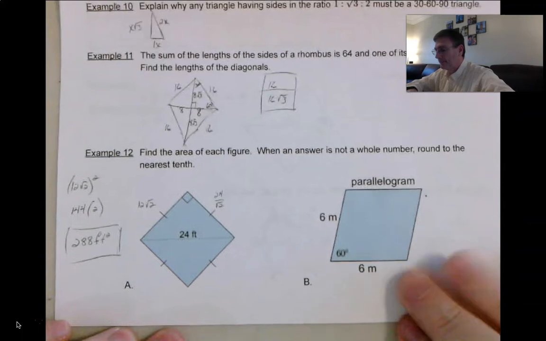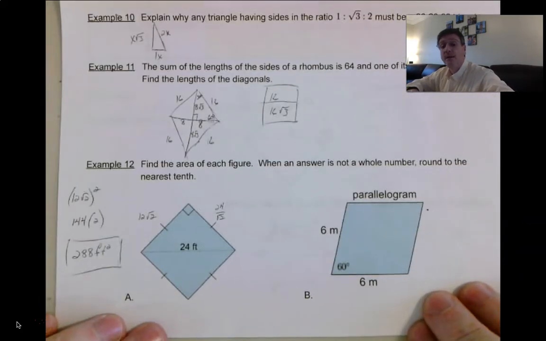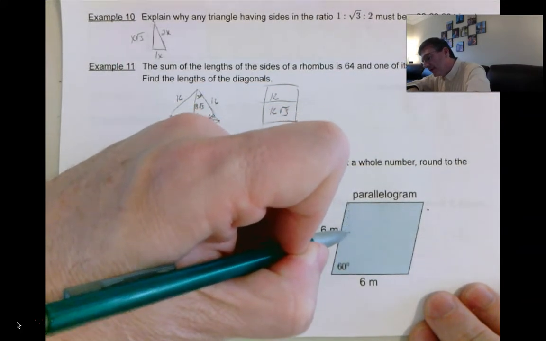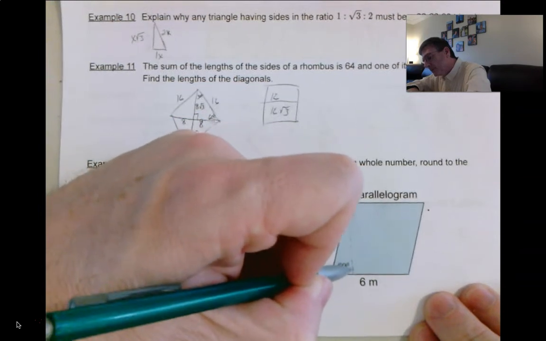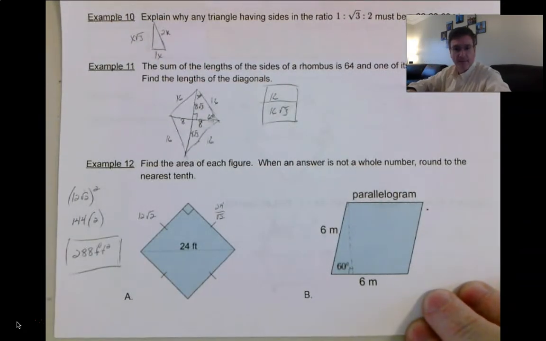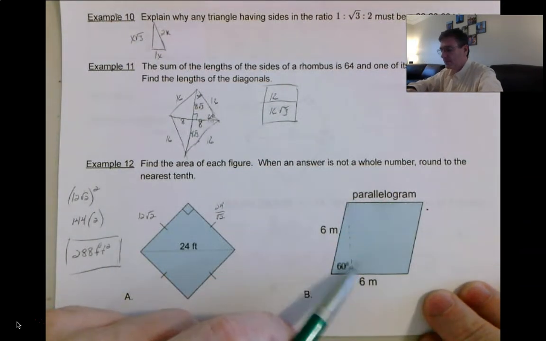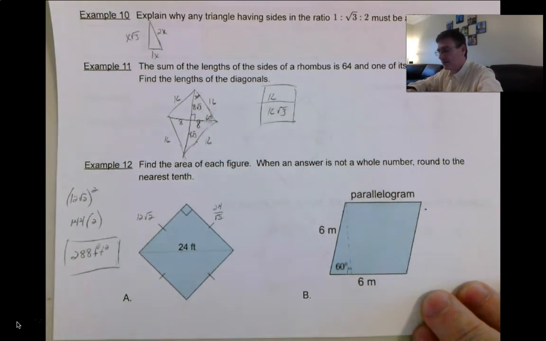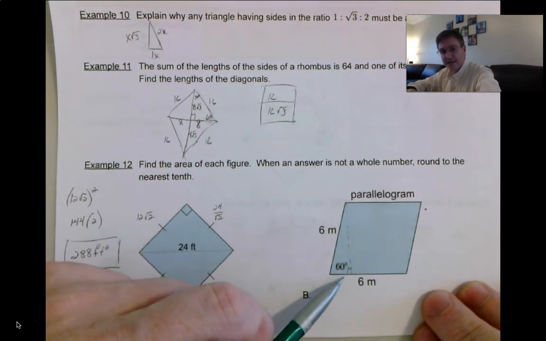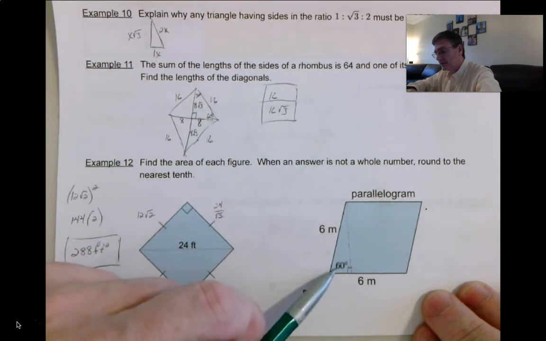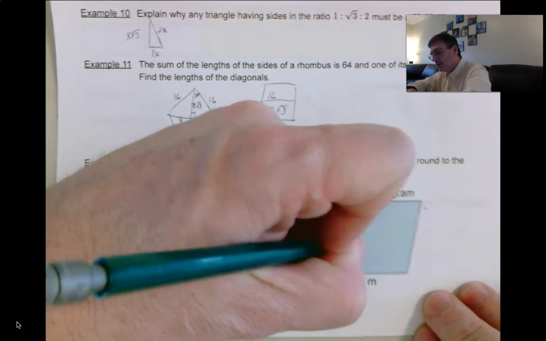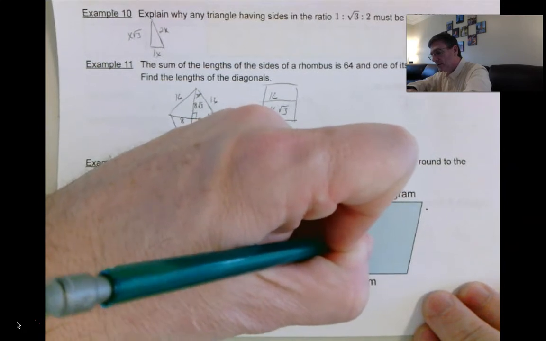For part A. Part B, draw in the height of this parallelogram. So we need to know the height, because area of a parallelogram is base times height. Base is 6. Height we need to find. This is a 30, 60, 90. This is 6 and this is 60. And this is 3. And this is 3 square root 3.